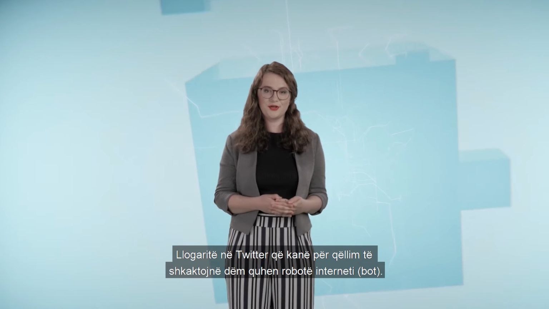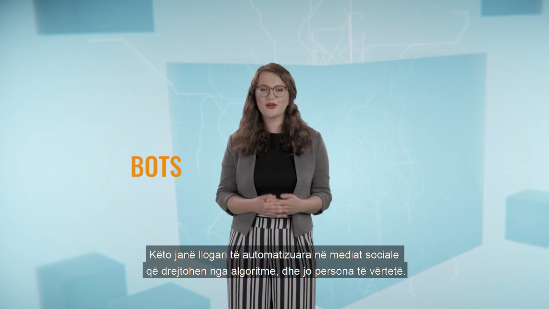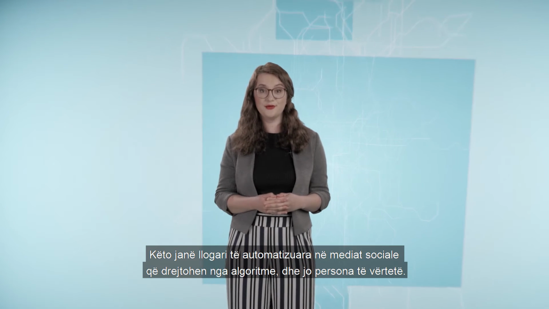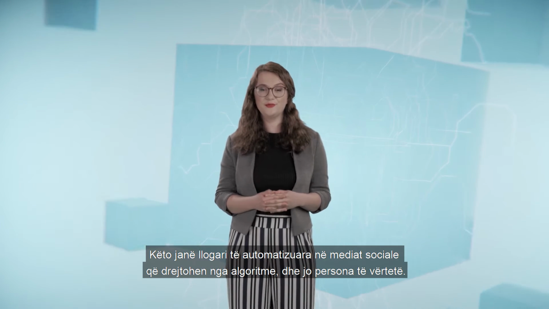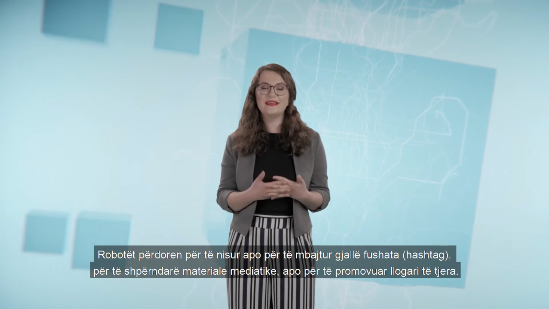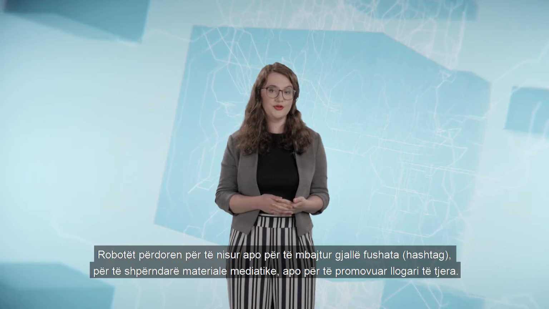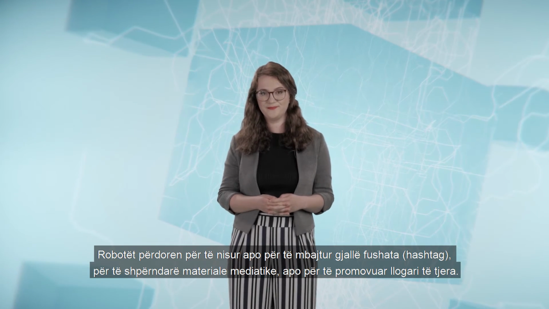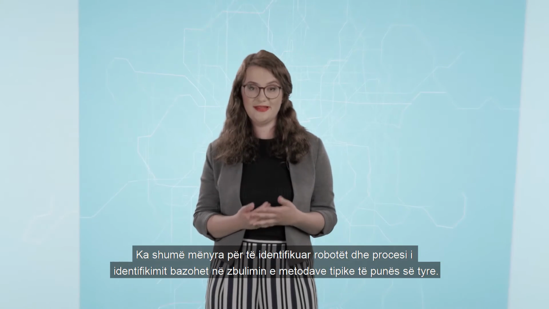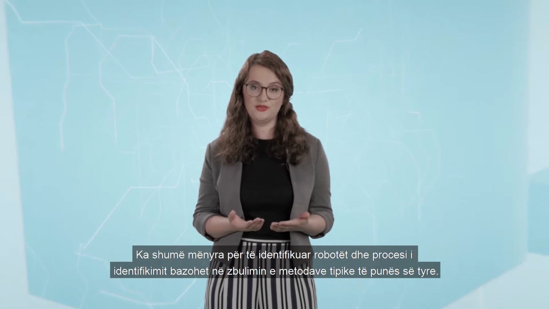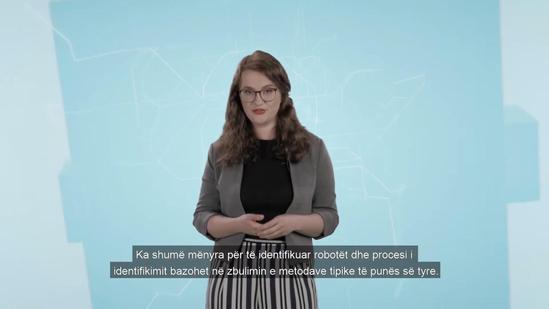Malicious accounts on Twitter are called bots. Bots are automated social media accounts run by algorithms rather than real people. Bots are instrumental in spreading and amplifying hashtag campaigns, news stories, as well as other accounts. There are many ways to identify bots, and the identification process is based on pattern detection.